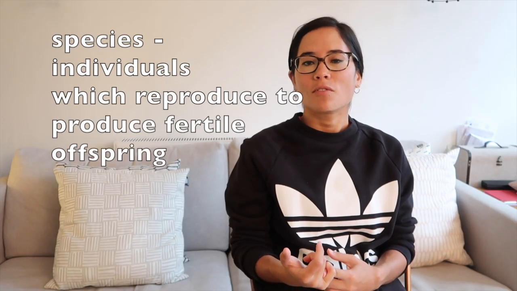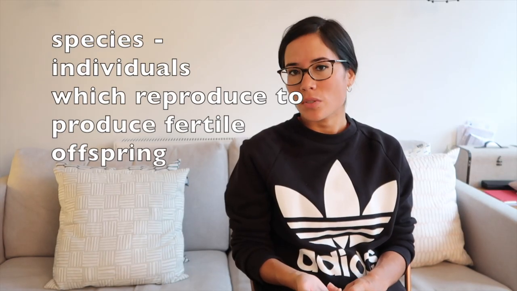Looking at species now, so what is the definition of a species? Well, it's individuals which can reproduce to produce fertile offspring, and that's key. It's all very well having a horse and a donkey and they mate and they produce an offspring, which we call a mule, but the mule is sterile, it cannot reproduce. So that's the crucial thing about members of the same species, they can reproduce together to produce fertile offspring.